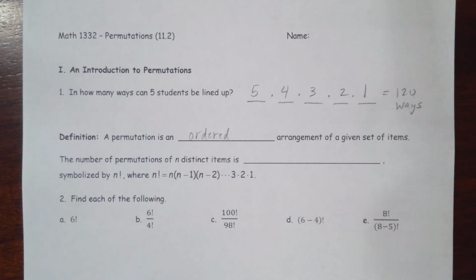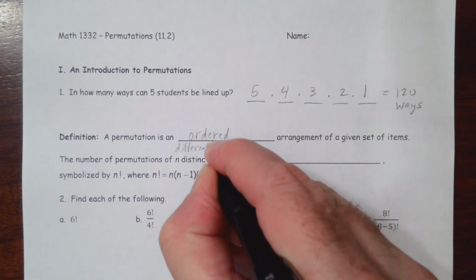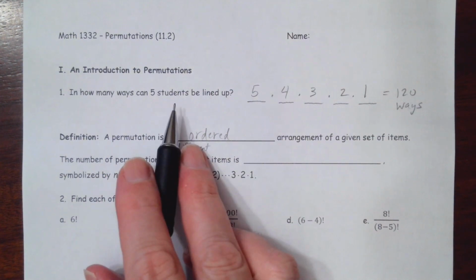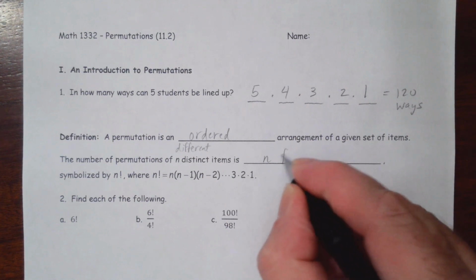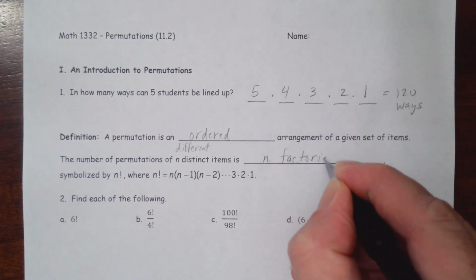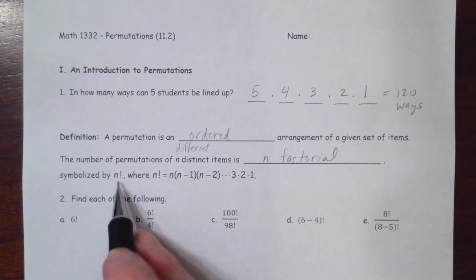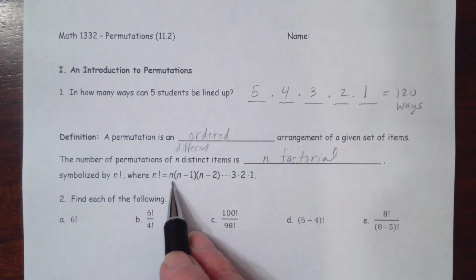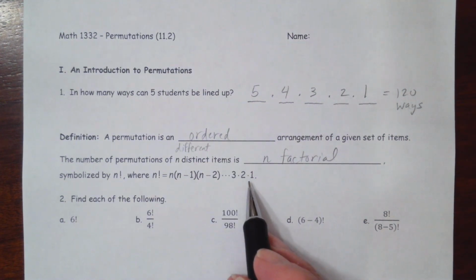The number of permutations of n distinct items, now maybe a better word for distinct might be different, just like I was saying up here, we have 5 different students or distinct students. So the number of permutations of n distinct items is n factorial, symbolized with n with an exclamation point, where n factorial equals n times n minus 1 times n minus 2, all the way down to 1.